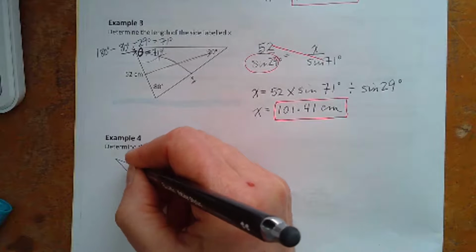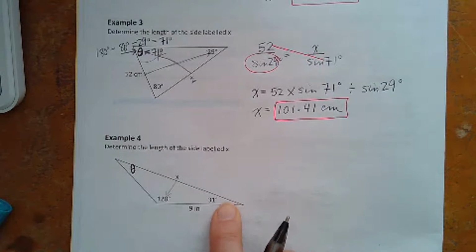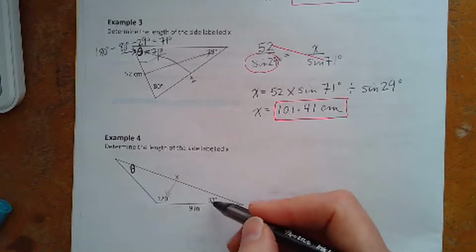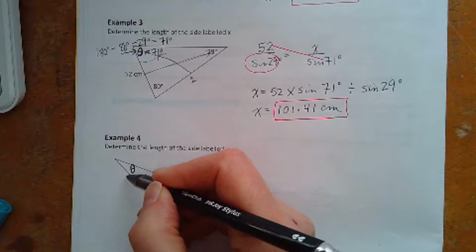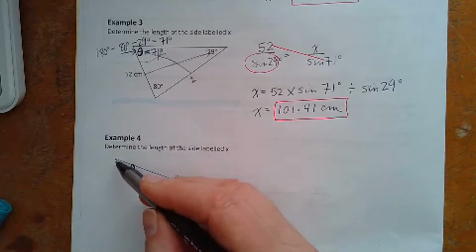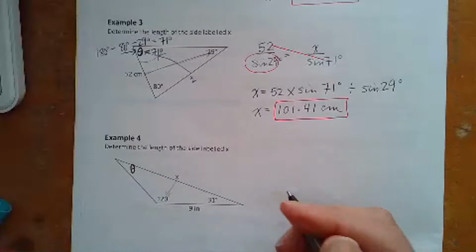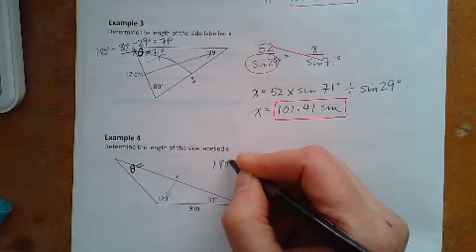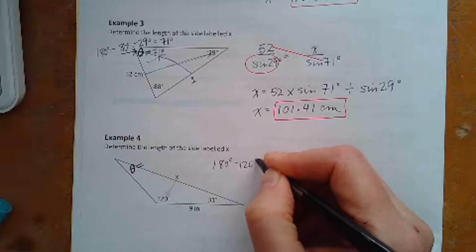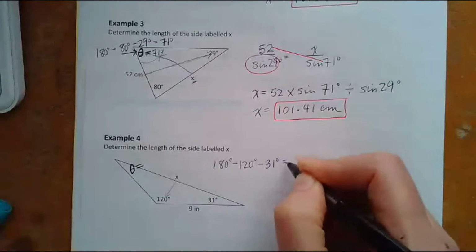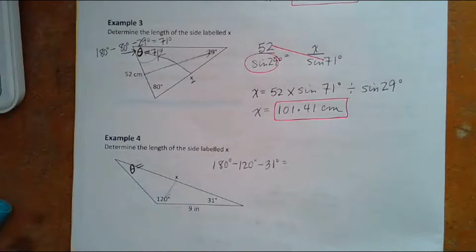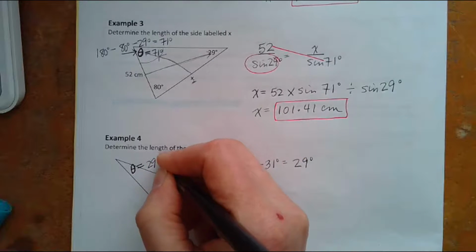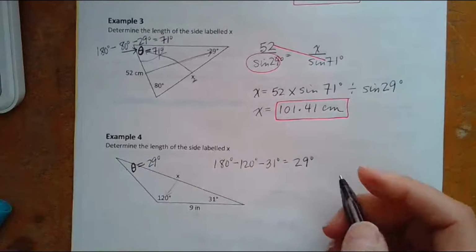I have to find the third angle. We actually don't use the 31 in a formula. We just use the 31 in the 180 rule, right? Because 31's partner is nothing special. It's not where x is. It's not where my side length is. So what's theta going to be? Well, let's see. Theta is going to be 180, take away 120, 31. So 29 degrees. Theta equals 29 degrees. Okay, that was the missing angle that I was looking for.